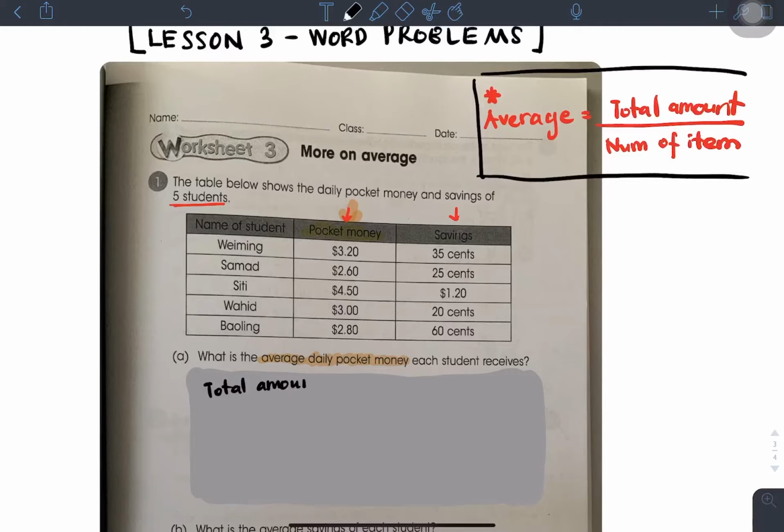How to find the total amount? We need to plus everything. So total amount is equal to 3.2 plus 2.6 plus 4.5 plus 3 plus 2.8, and we will get the total amount of $16.10.